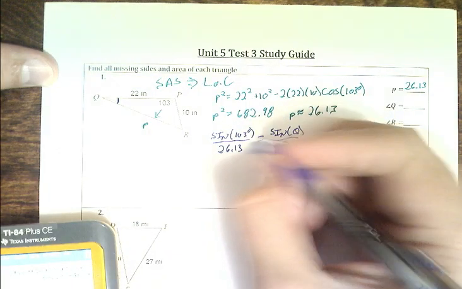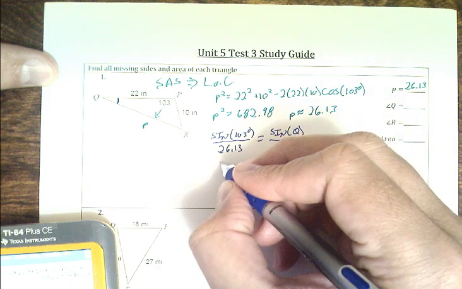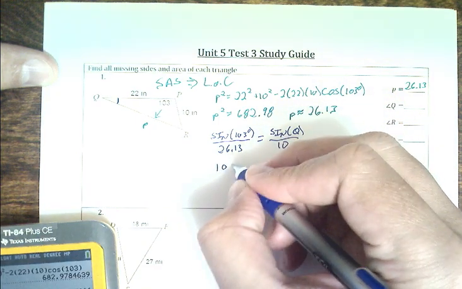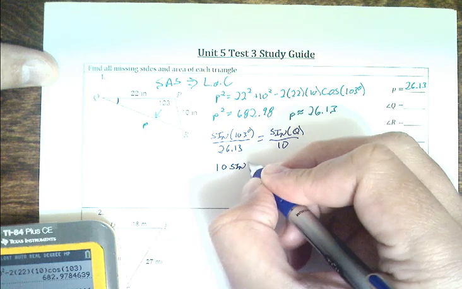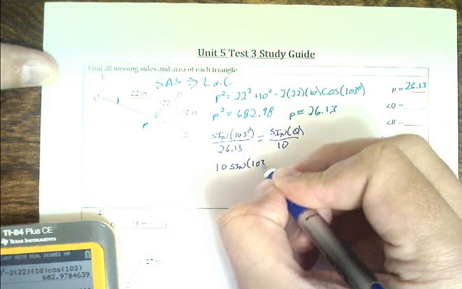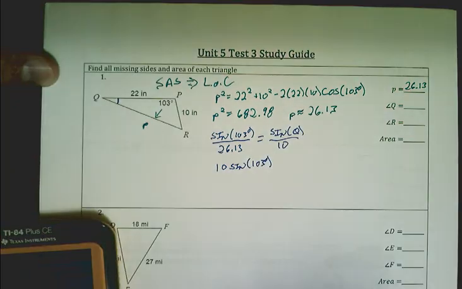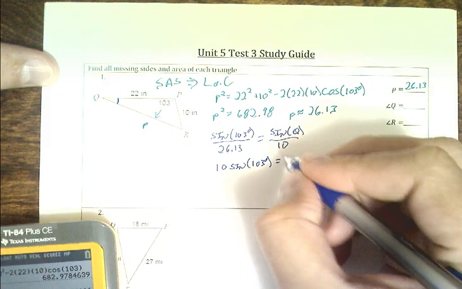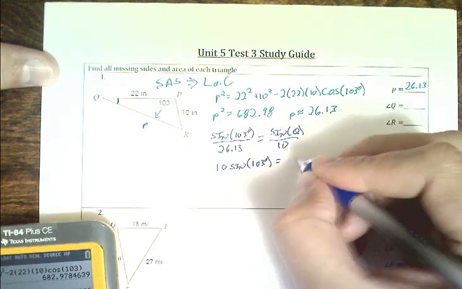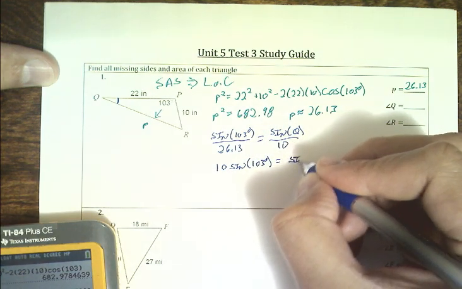We can then cross multiply. We would get 10 sine 103 degrees is equal to 26.13 times sine Q.